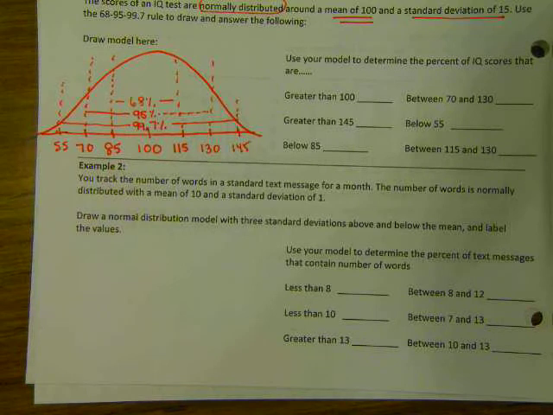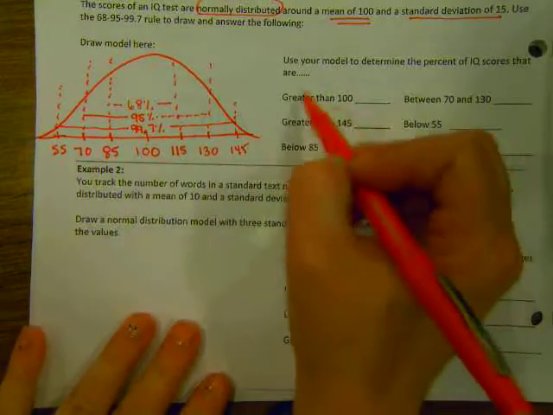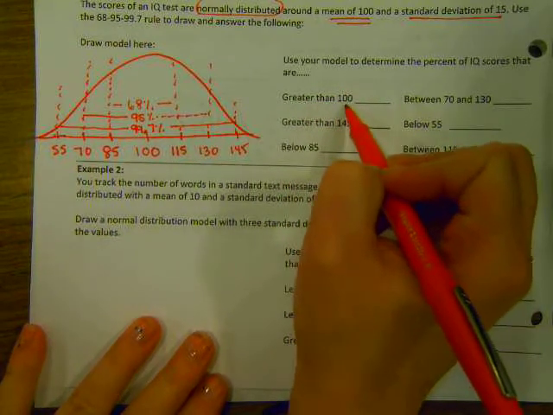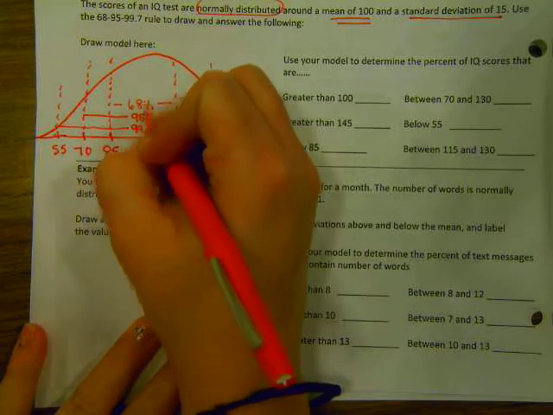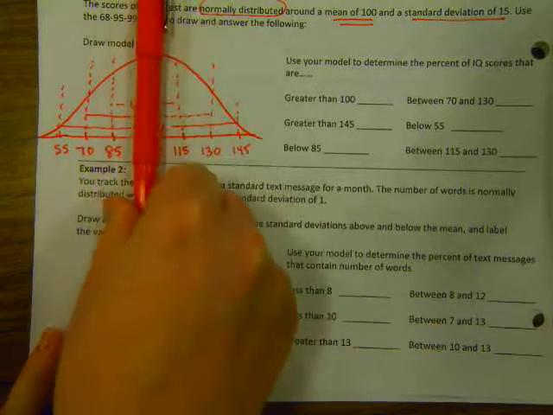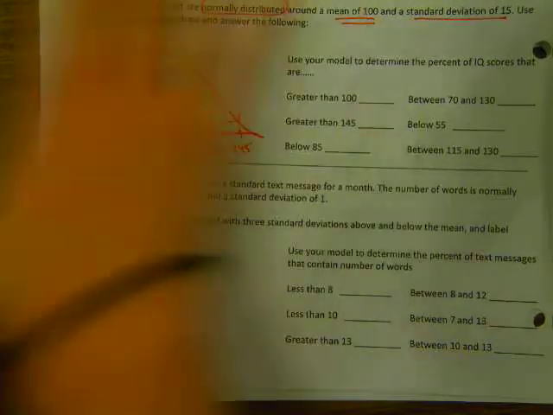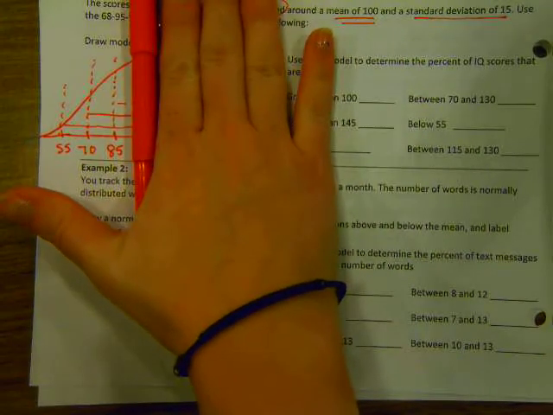Now, we're going to use our model to determine a percentage of IQ scores that are within certain values. So let's see. If I want to know what percent of people are greater than 100 IQ, well, since 100 is the mean, and the mean is in the middle, then if it's greater than that and it's a symmetric, normally distributed model, it's half the amount.